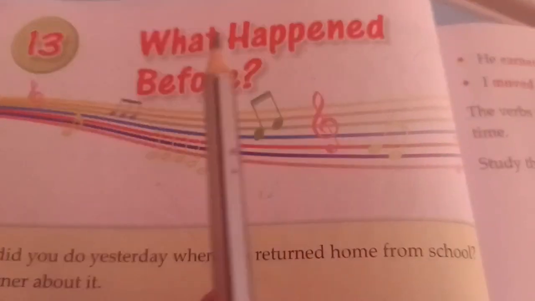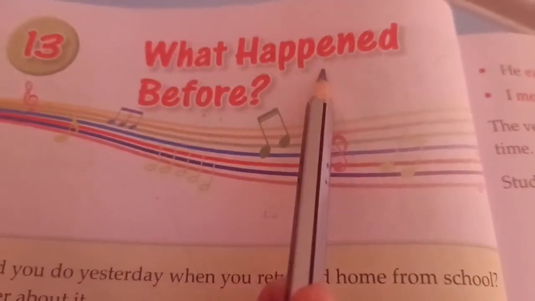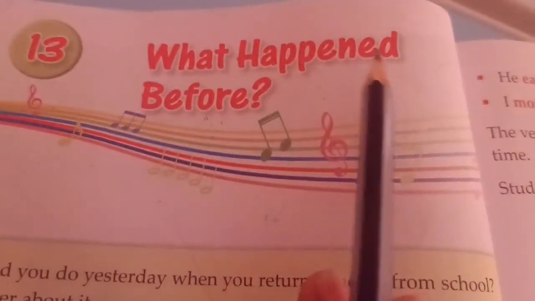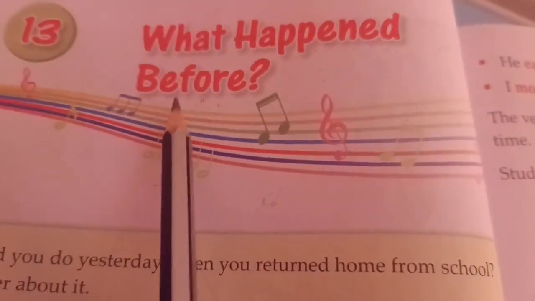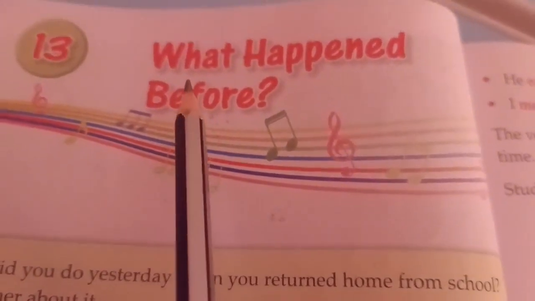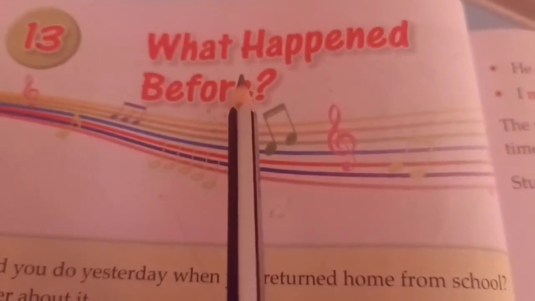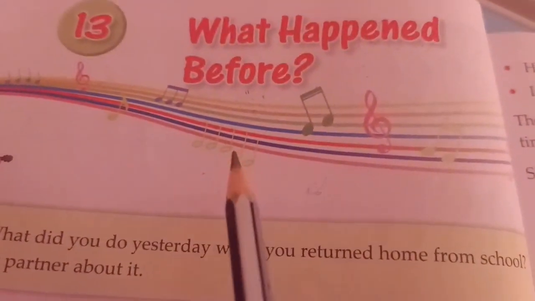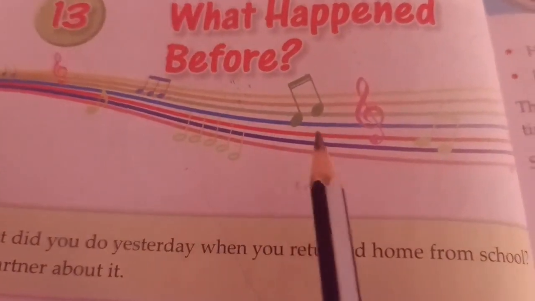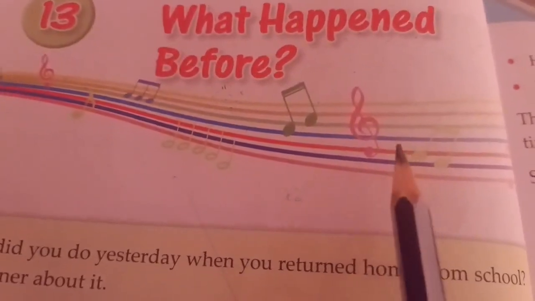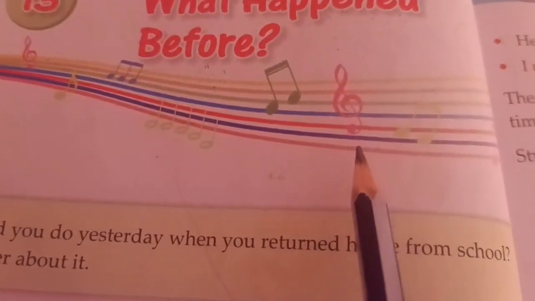What happened before? What happened before means what event or what action happened before. Here, before tells us time. Before present time. What action or what event happened before present time. So, in this chapter, we are going to learn how to express the action that we did before present time or the action we did yesterday.